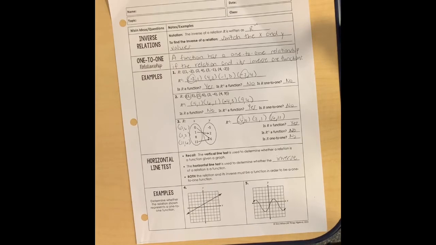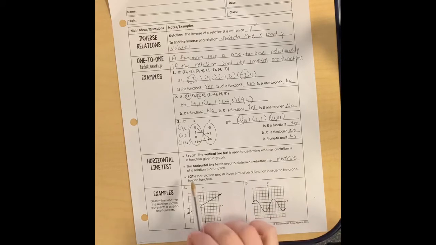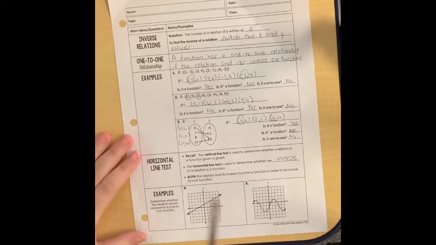Okay. All right, the horizontal line test. It says, recall, the vertical line test is used to determine whether a relation is a function given a graph. The horizontal line test is used to determine whether the inverse of a relation is a function. Both the relation and its inverse must be a function in order to be a one-to-one function. So first you want to do the vertical line test. That's where you run your pencil. Does it hit the graph at more than 1 point?